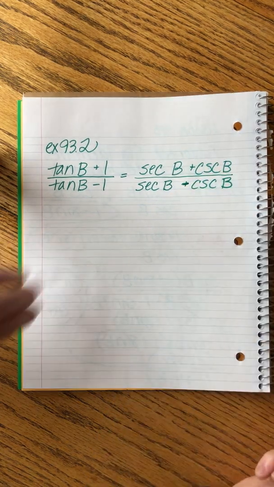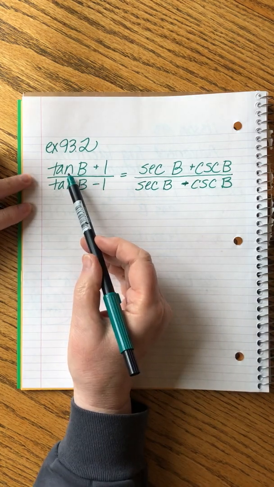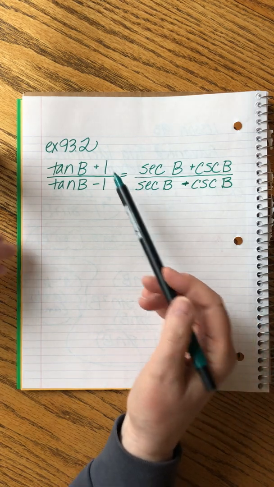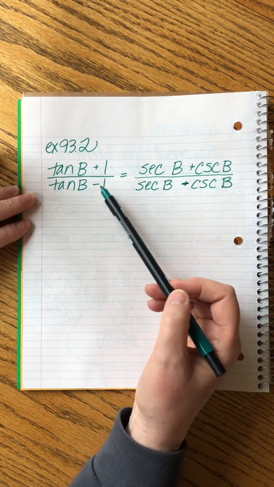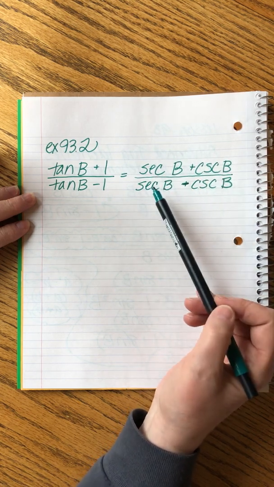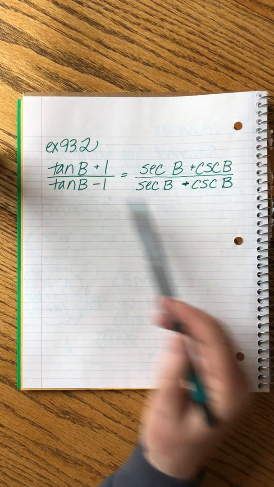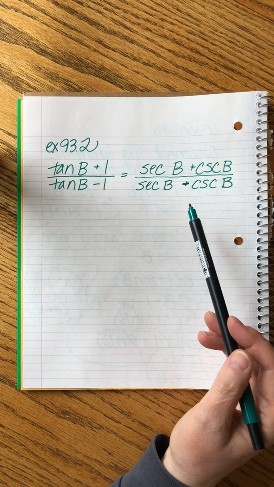Okay, here's what I noticed. Look, the forms of these fractions are pretty similar, right? Because this is something plus something, and then the same something minus the same something. Same thing is going on over here, right? Something plus something, the same thing minus the same thing. That pattern's the same, so I know I'm not going to have to change this too crazily.